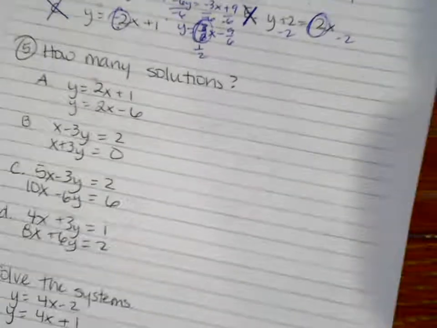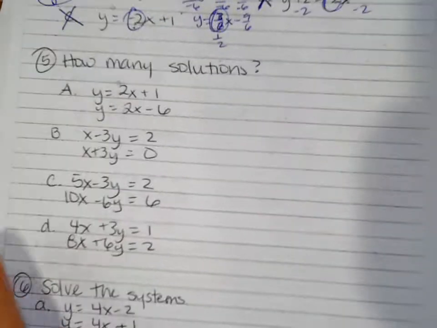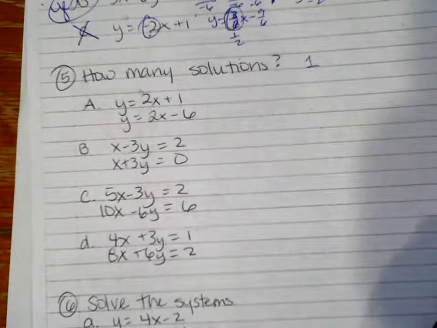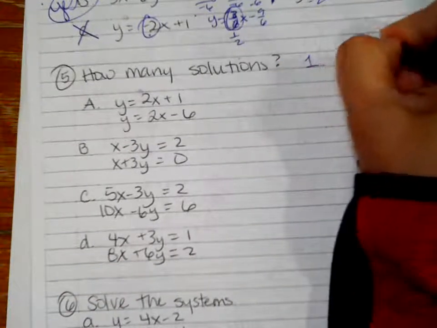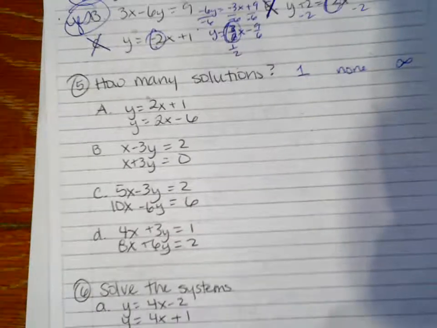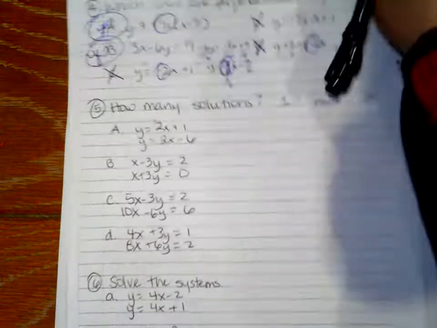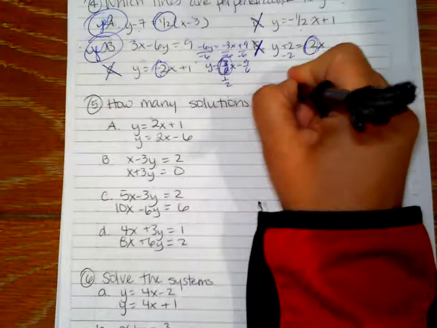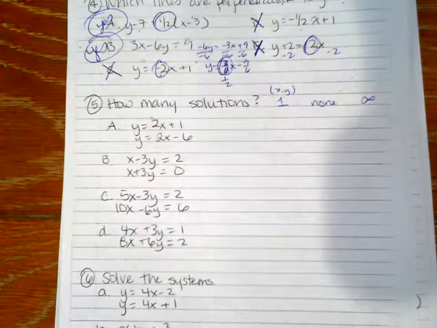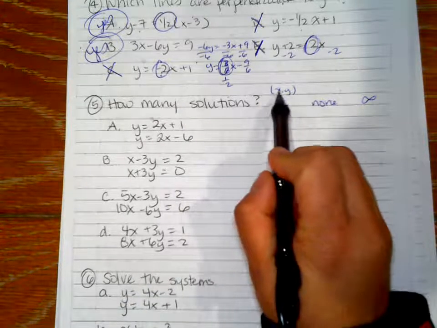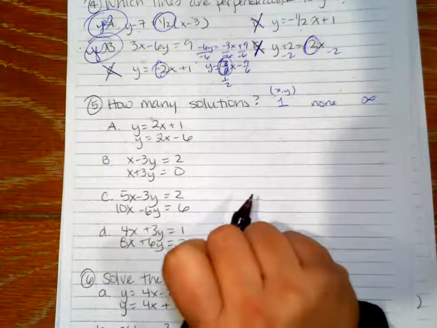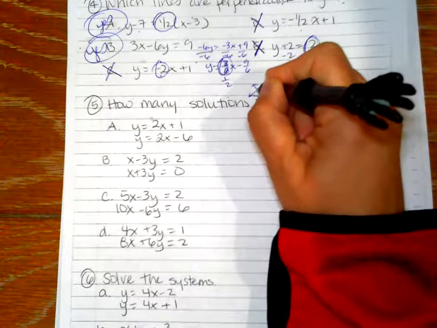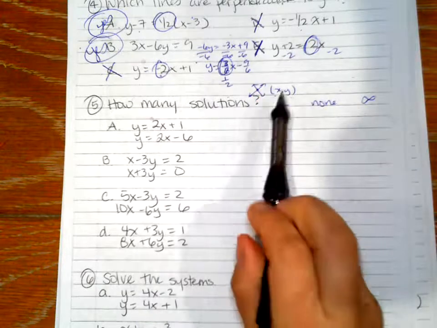All right, a lot of spiral from last week's test. How many solutions do we have? Your choices are 1, none, or infinite. That's how many solutions you can have. Okay? And one solution, that will look like a point. That's going to be an x and a y. You're actually going to get a solution. You're going to find, when you solve it, a value for x and a value for y. That's going to look like a line going here, a line going there. They cross. There's your intersection. You have one solution.